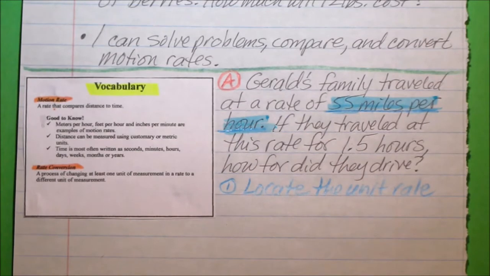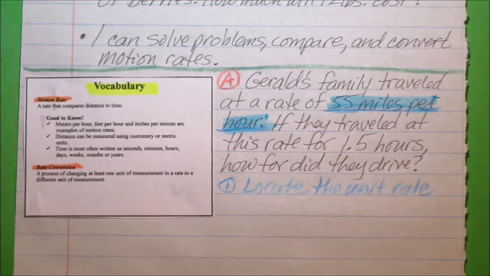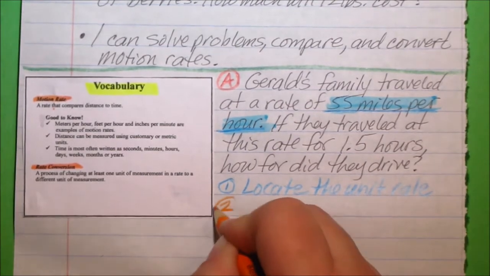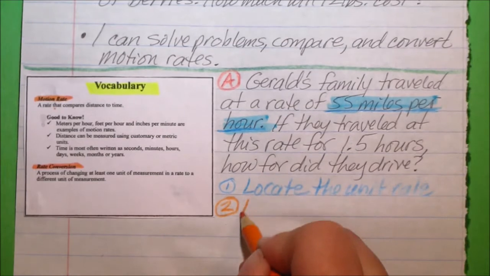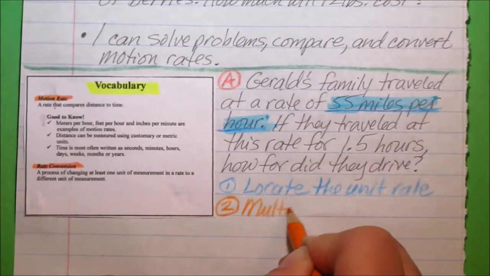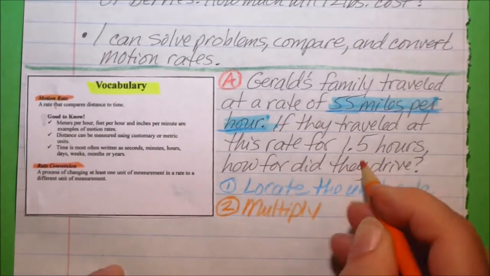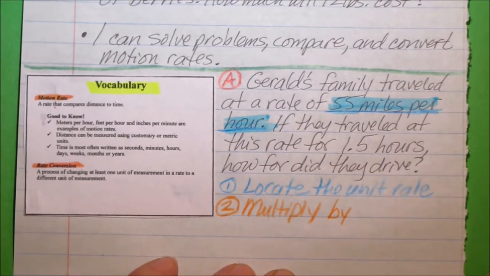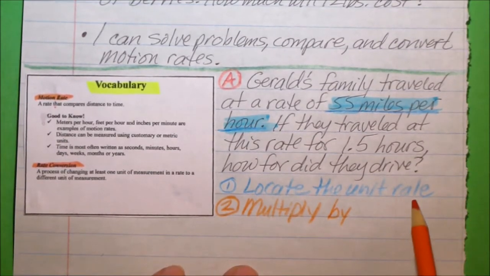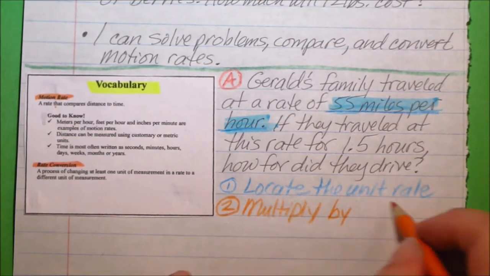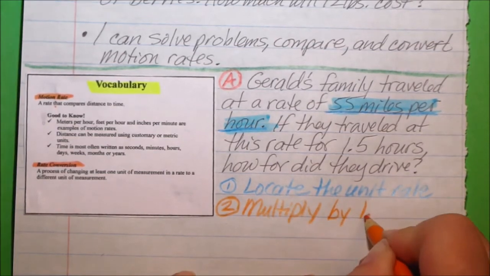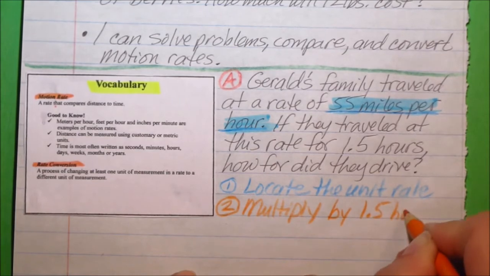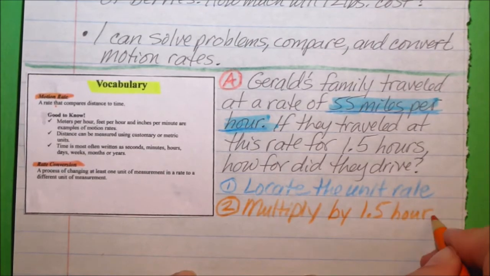Okay, that's step one, locate that rate. Now, we're going to multiply it. Step two, we're going to multiply by how far they went. Or I'm sorry, for how long they were driving. So in this case, we're going to multiply by 1.5 hours. We're trying to find out how far they went.